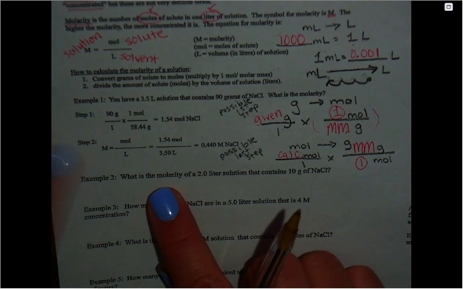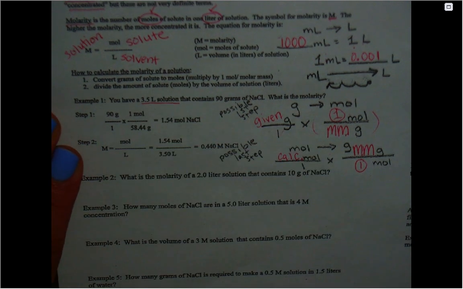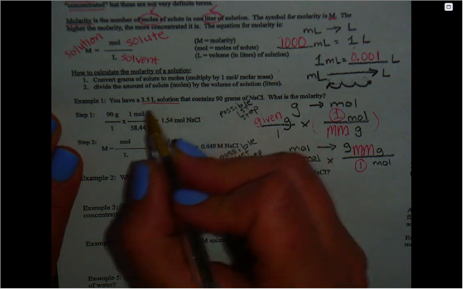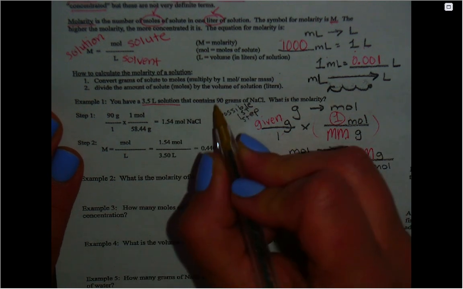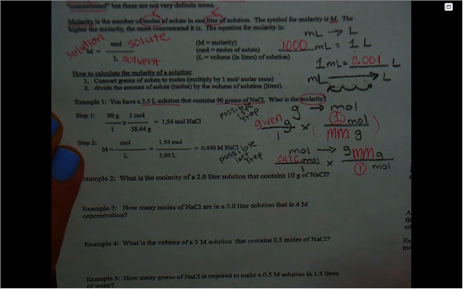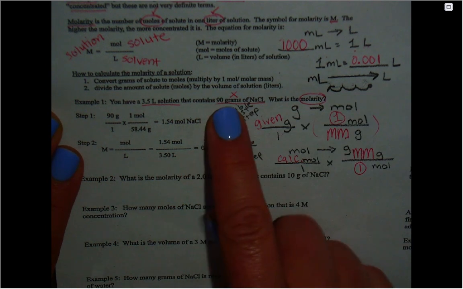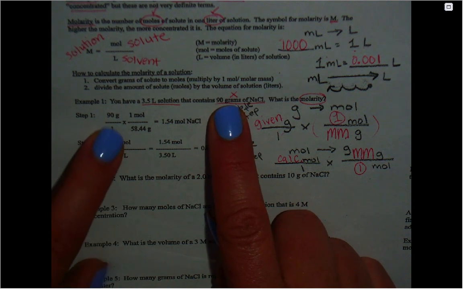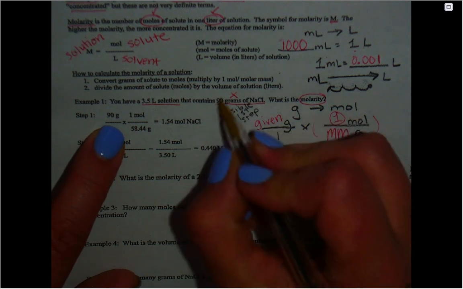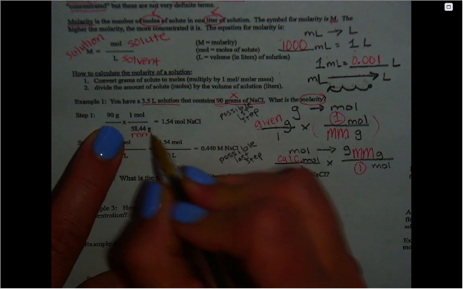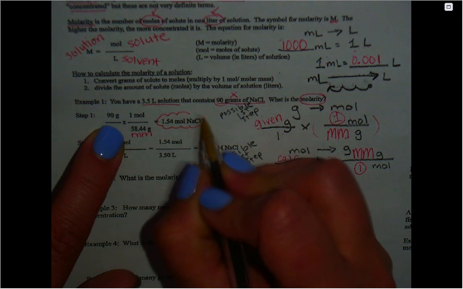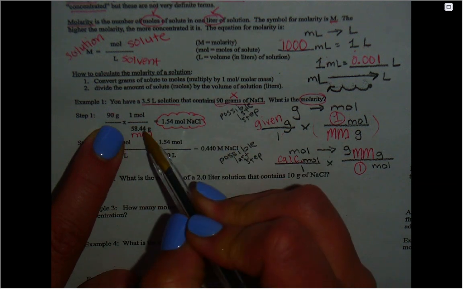Okay? All right. So, for example, one is that if I have 3.5 liters of solution, so we're going to still continue to do that underlining and circling thing. 3.5 liters of solution contains 90 grams of sodium chloride. What is the molarity? We're going to circle what we're solving for. So, we realize that we have grams, so that tells me I have to do something with that. So, this first step, we see that we put the 90 up here. I divided it by the molar mass down here in order to get 1.54 moles. Okay, so we did 90 divided by 58.44.